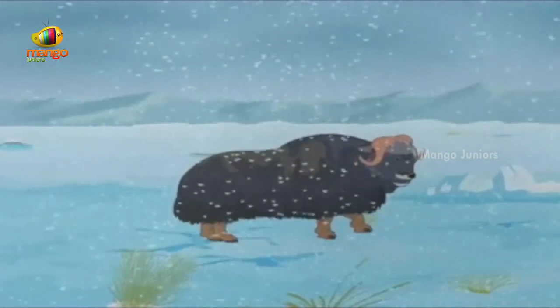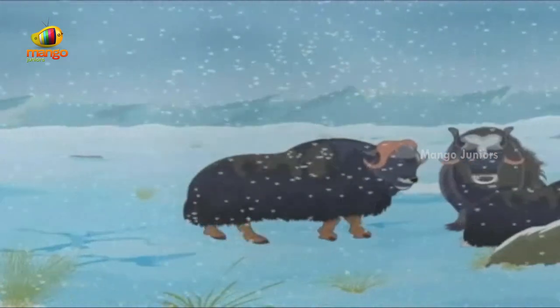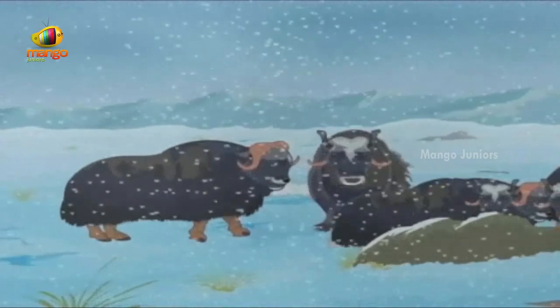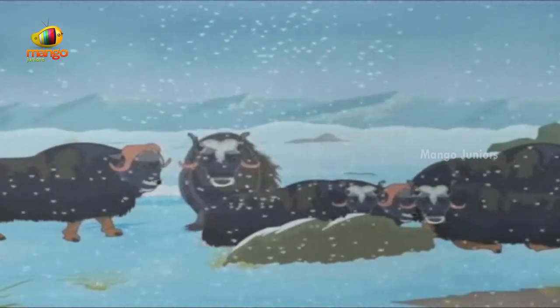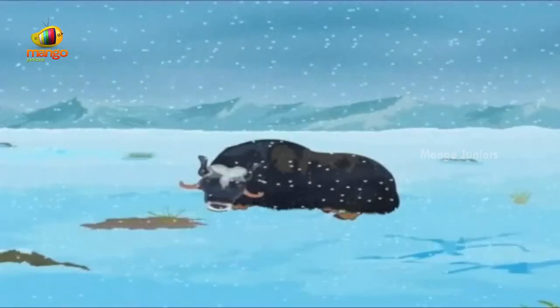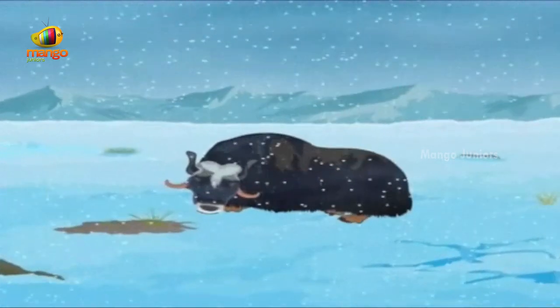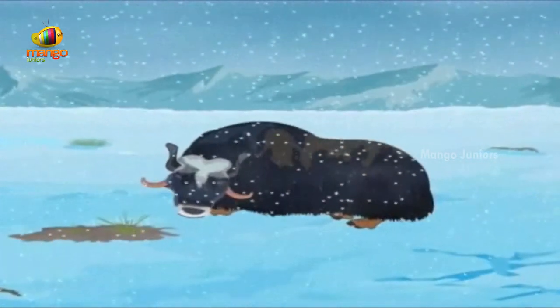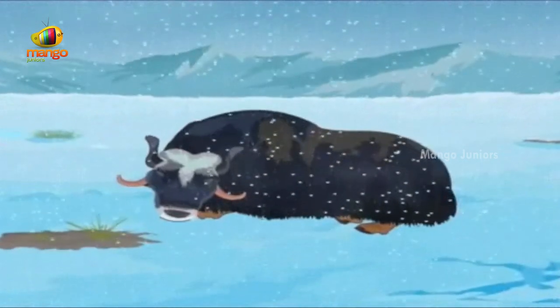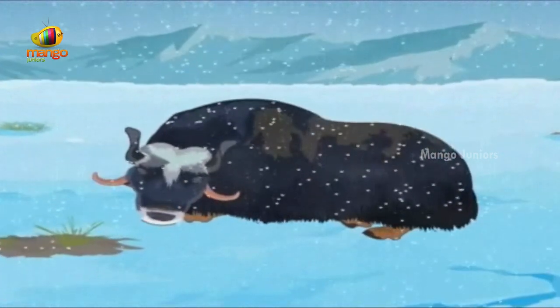To lower their need for food, they spend little time moving around and lie down together to deflect the wind. The less energy they use for moving, the more energy they have to maintain their body temperature. Under these circumstances, the musk ox is neither active nor has it gone into complete hibernation.